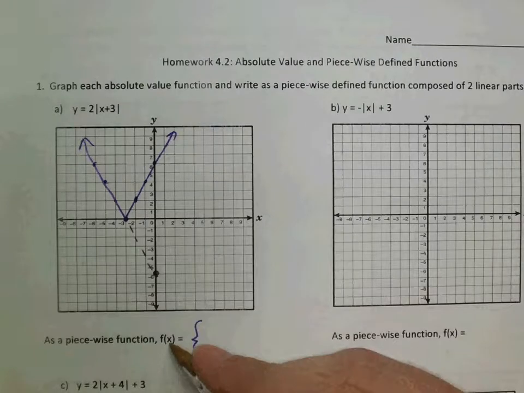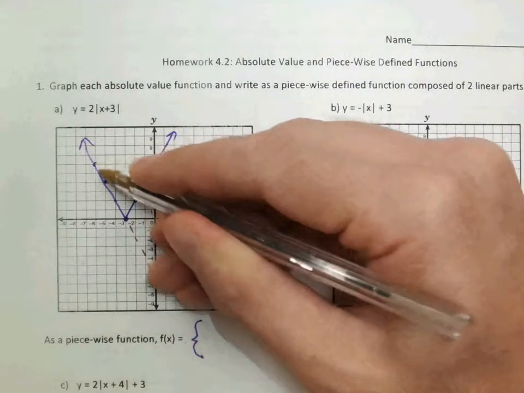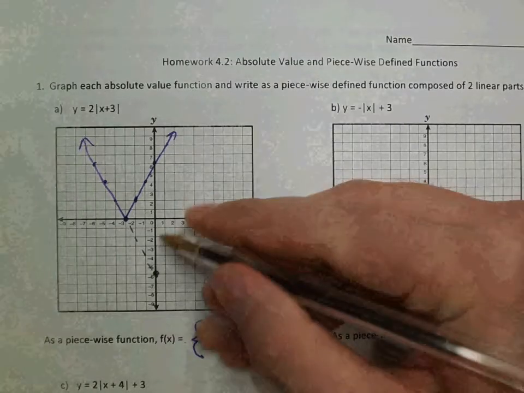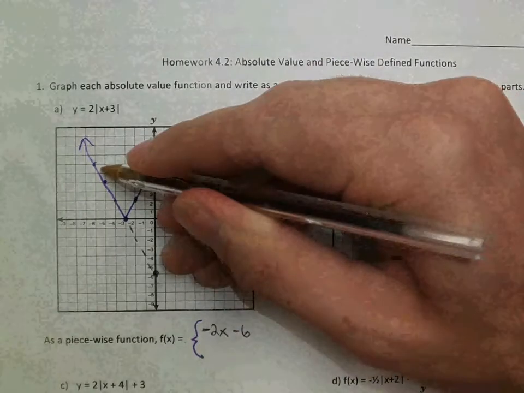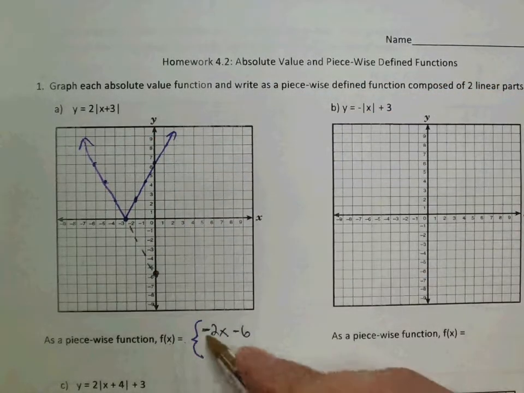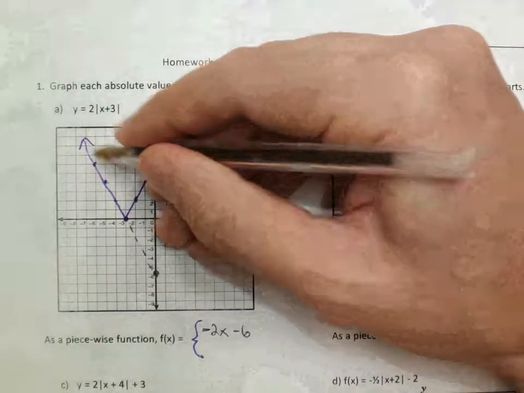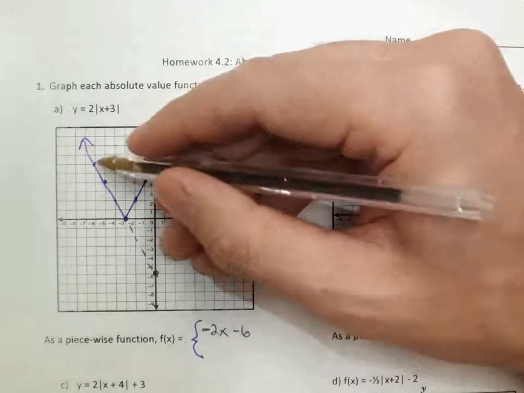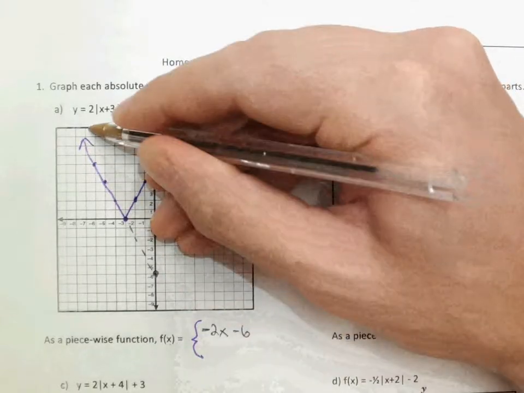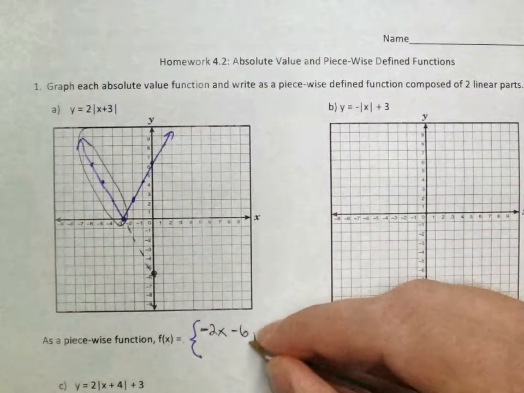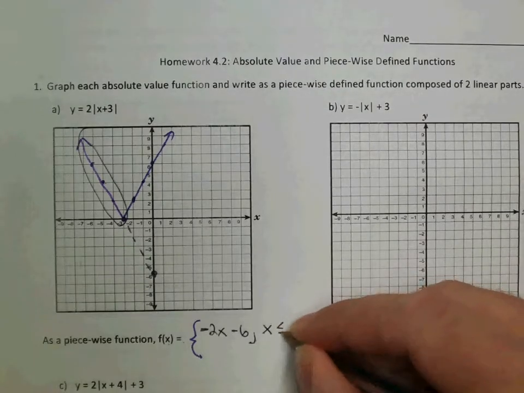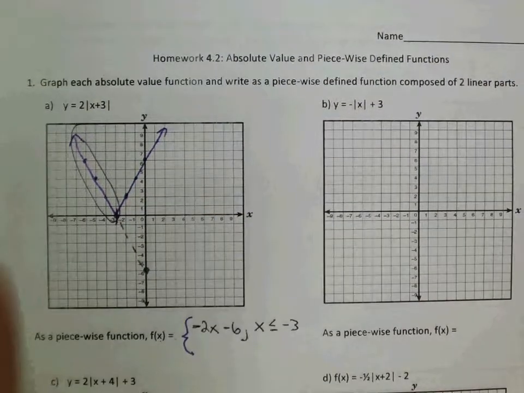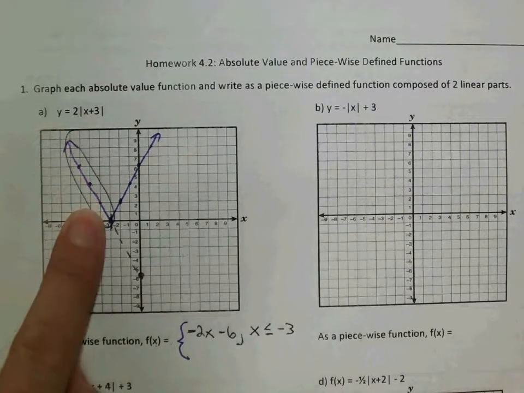Y equals mx plus b. So y equals, the slope of this linear function is negative 2. So it's negative 2x minus 6, because that's where the y-intercept is. This would be y equals negative 2x minus 6. But this line doesn't continue forever. It has a limited domain. So we say y equals negative 2x minus 6 is this portion right here, but only when x is less than or equal to negative 3. We're saying if x is to the left of negative 3, we're going to use this portion.